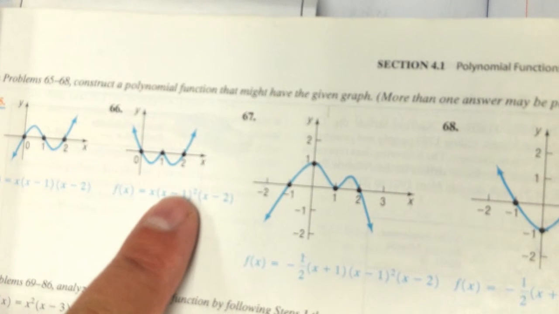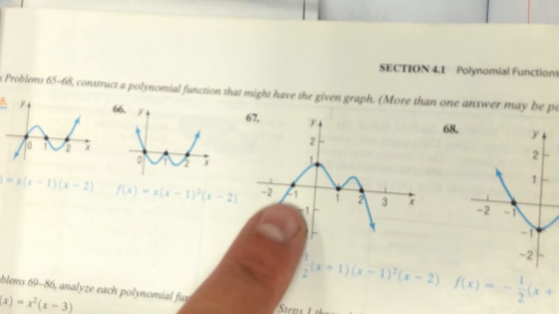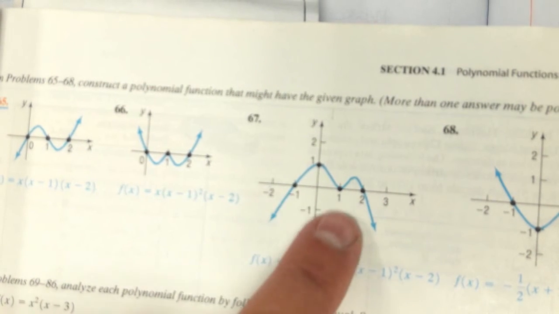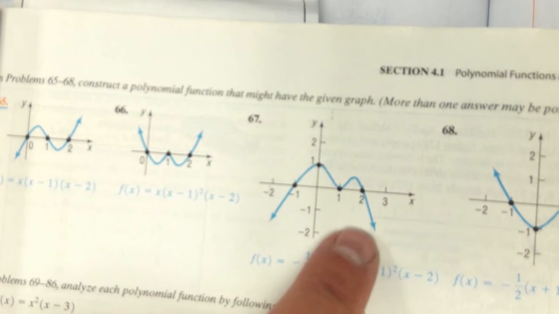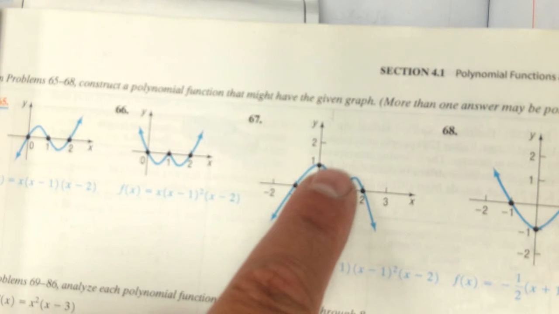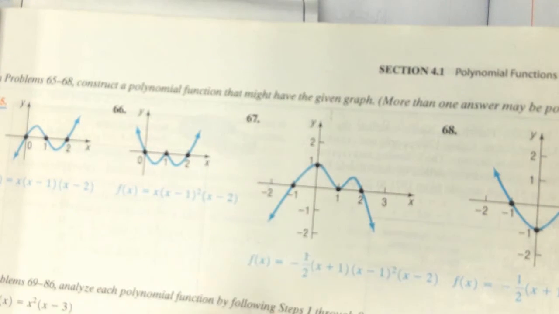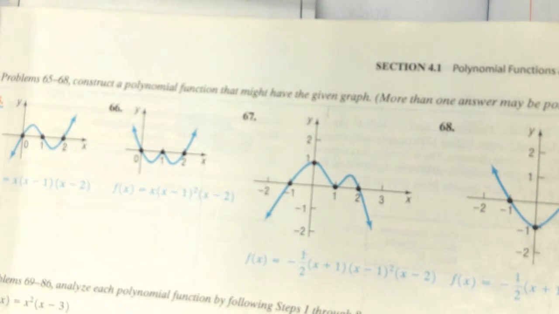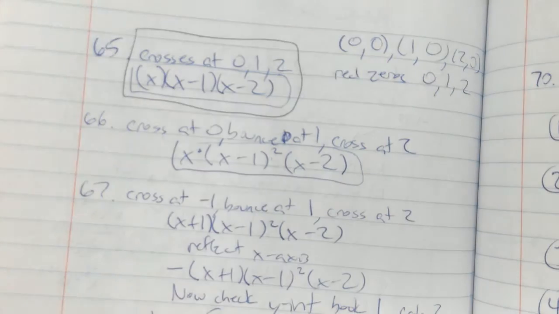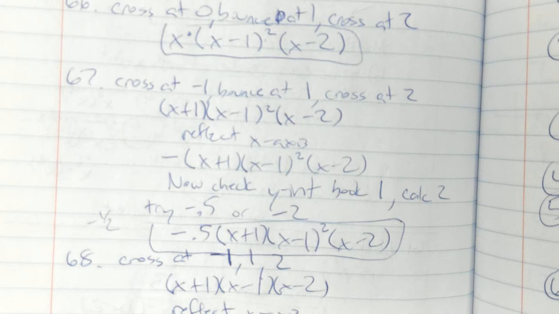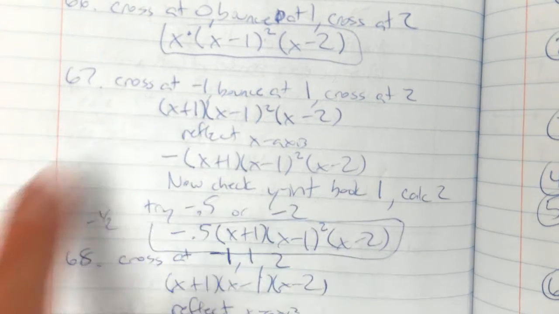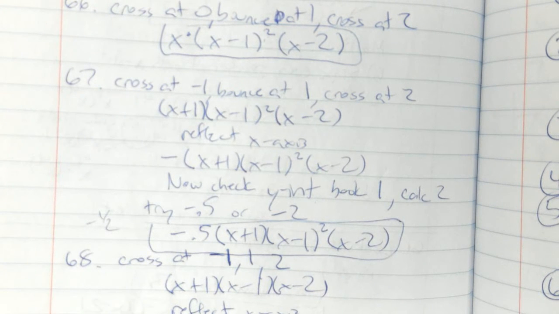All right. Okay, our next ones are at -1, 1, and 2. And why it's a little harder is you now have a y-intercept that's at 1 instead of 0. Those other two had a y-intercept of 0. So what I noticed at 67 is it crossed at -1, it bounced at 1, and it crossed at 2.